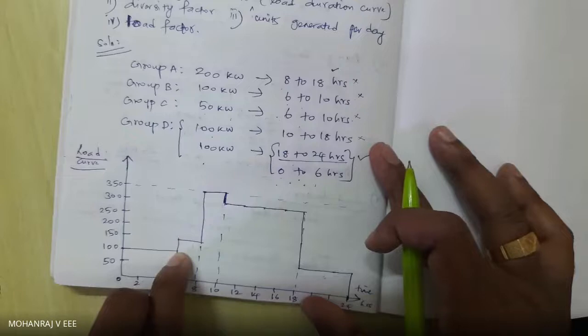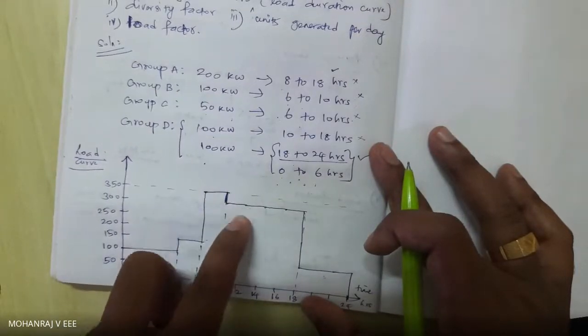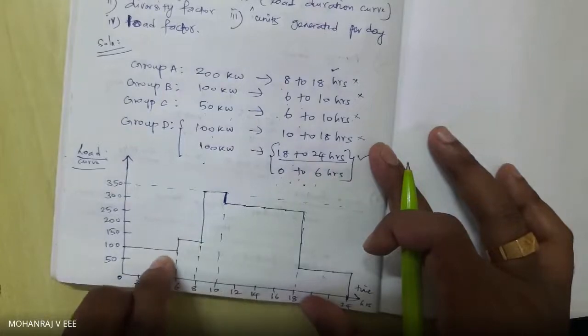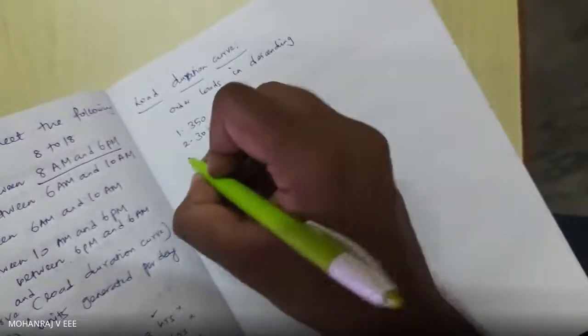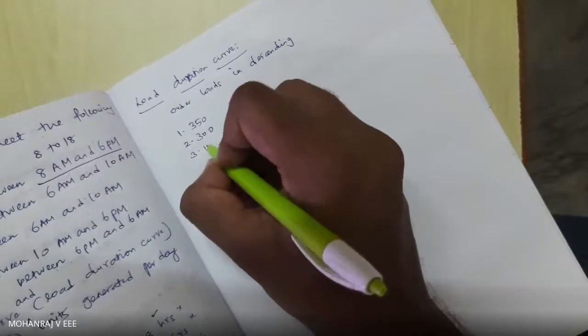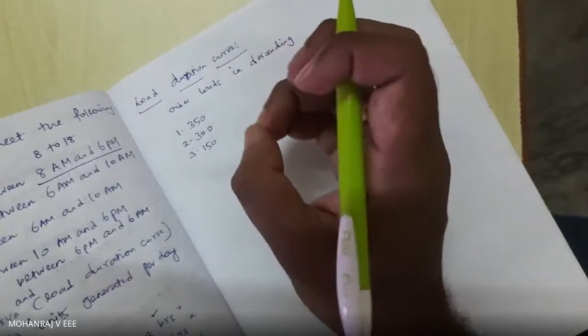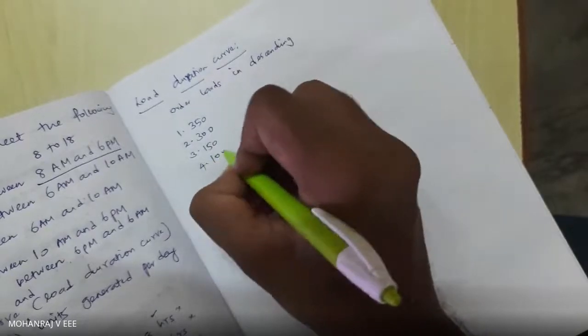Only 4 loads I have: 350, then 300, 150, and then 100.